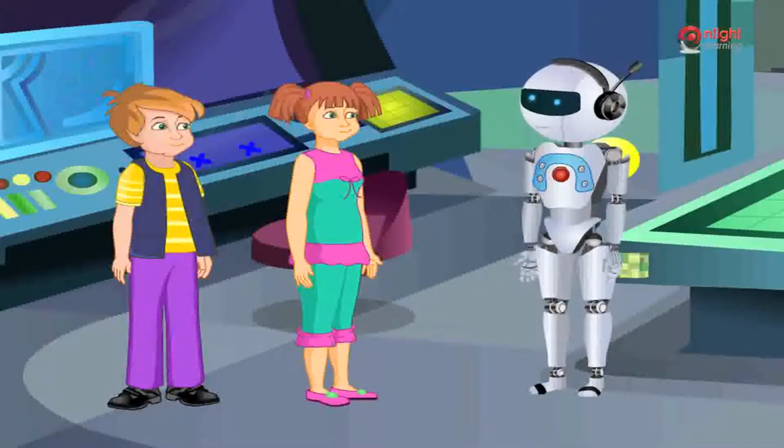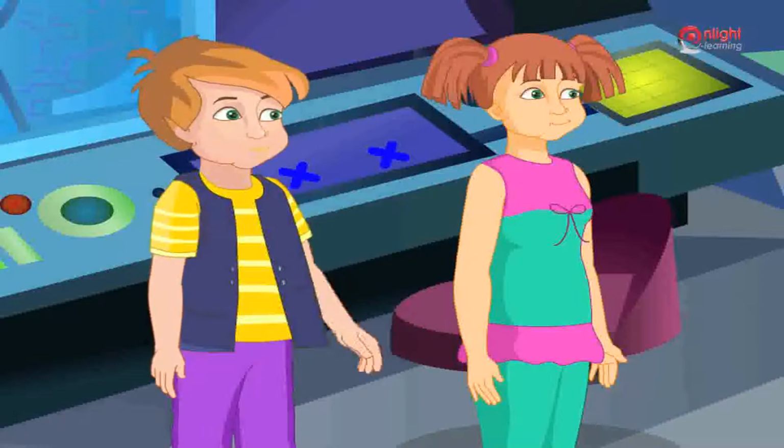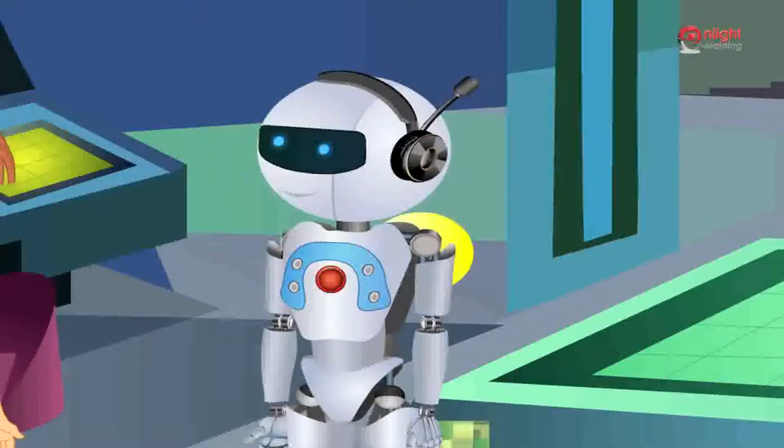and Akash. What shall we learn today? Chitti, today we do not have time to learn. We have a lot of work to do. What work do you have that is more important than studies?